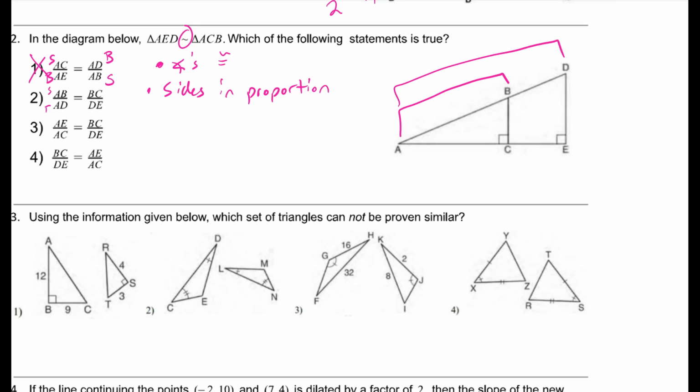When I get to answer choice 2, it's taking a small side AB, comparing it to a big side AD, and taking a small side BC, comparing that to a big side DE. So that's the consistent proportion there. Small over big equals small over big. Alternatively, if I had a big side over a small side, I could also set that equal to a big side over a small side, but I know that works as well.